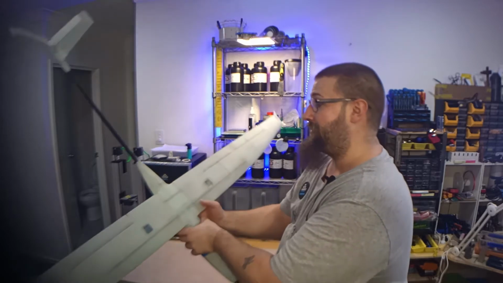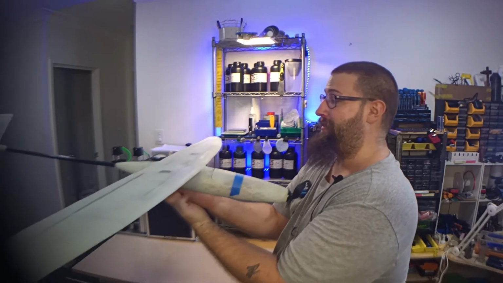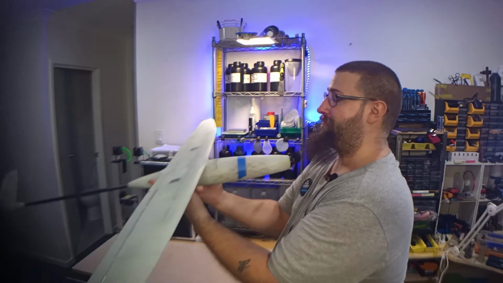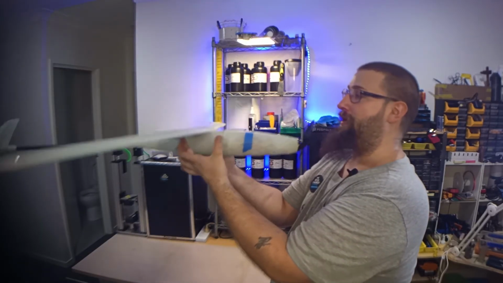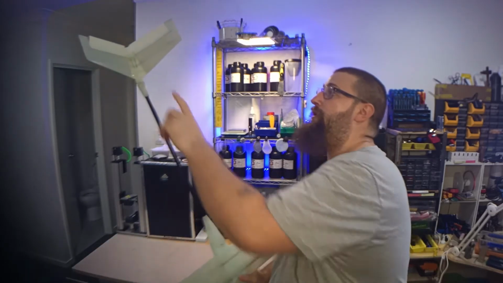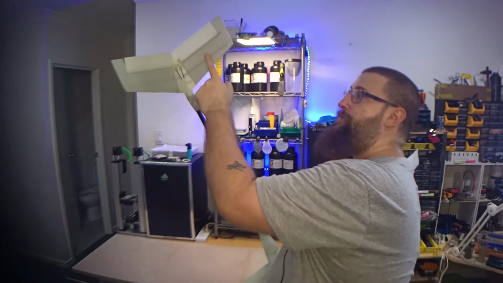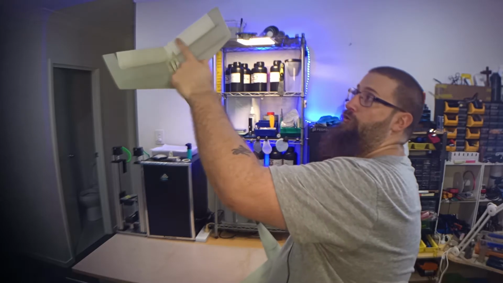It's way too tail heavy. There is no way it will fly with the CG all the way back there. Yeah. That's just not going to happen. So I'm going to reprint the tail. Not a big deal. All I have to do is reprint these two sections and the core. I can reuse the ruddervators.